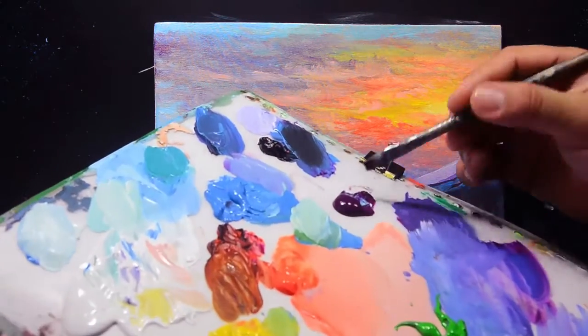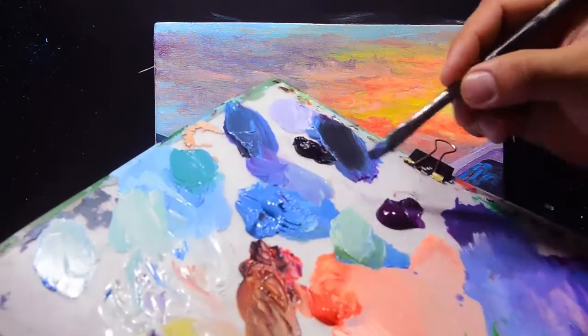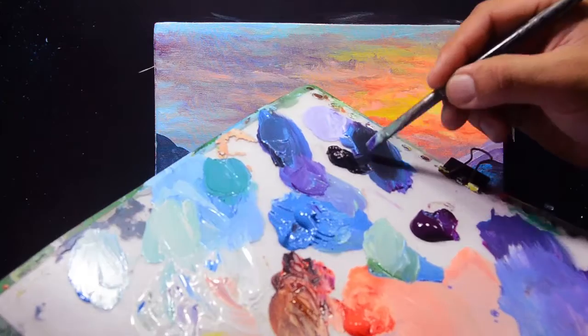Then I'm going to mix the color of the cobalt blue and the violet and add small amount of Mars black.